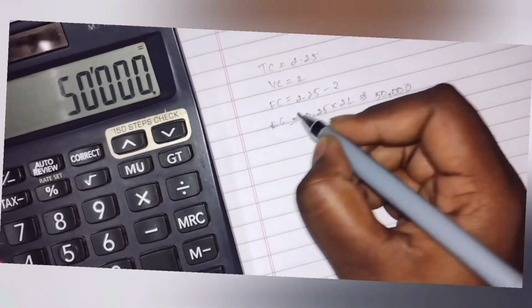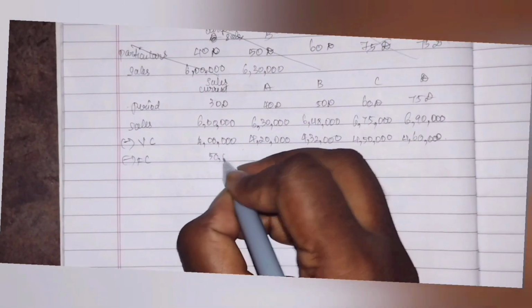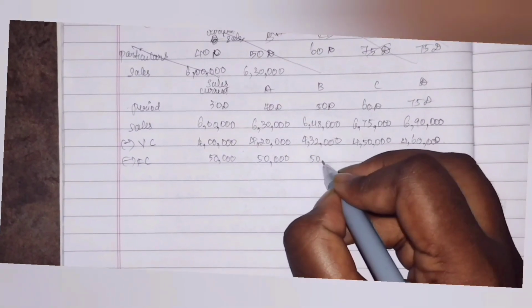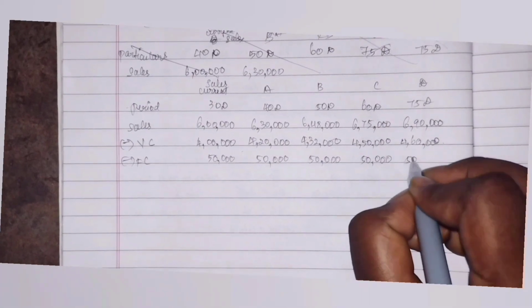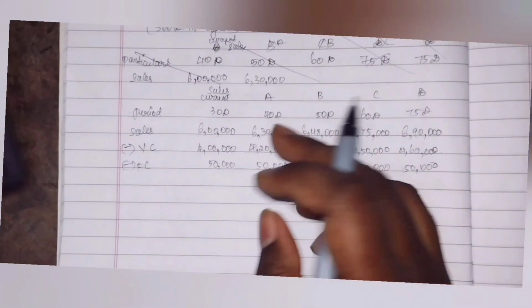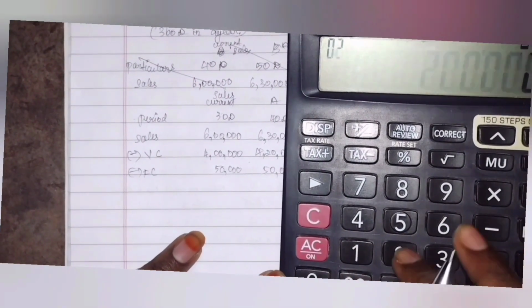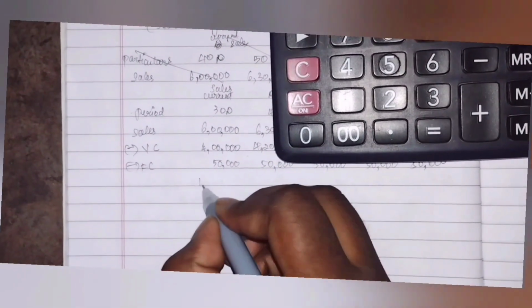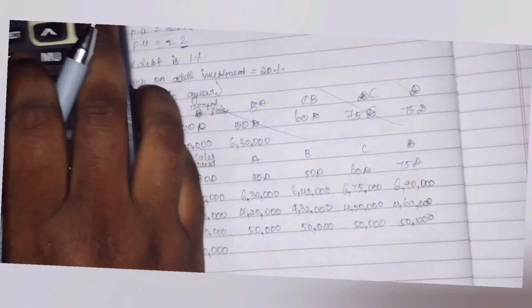Fixed cost remains the same in all the cases, so we have to deduct fixed cost, which is 50,000. If we minus, we will get the profit. 6 lakh minus 4 lakh minus 50,000 comes to 1,50,000. We have to calculate the same way for all the cases.